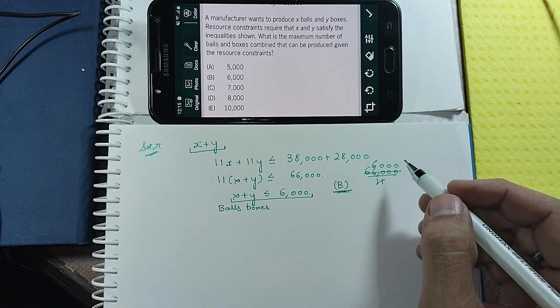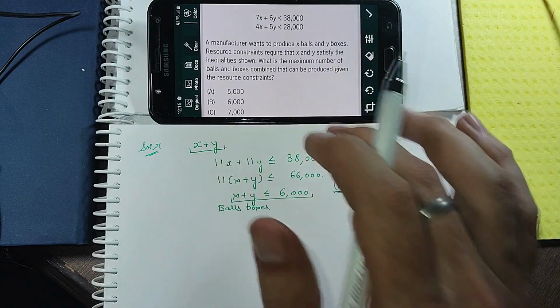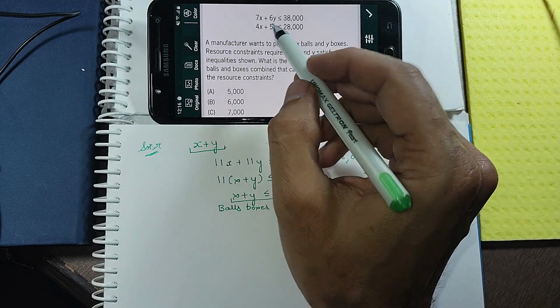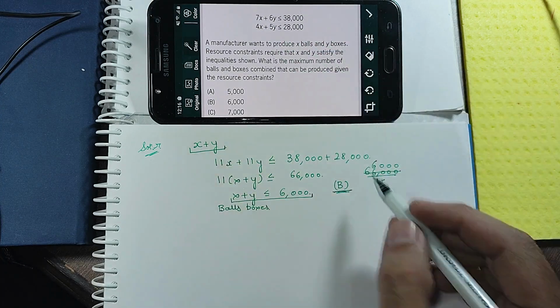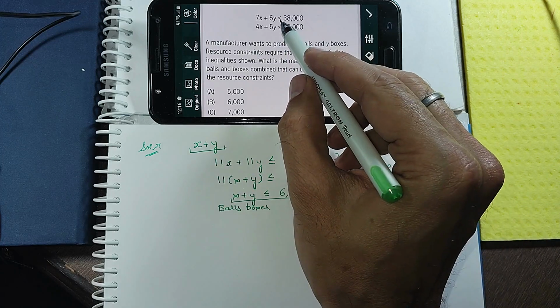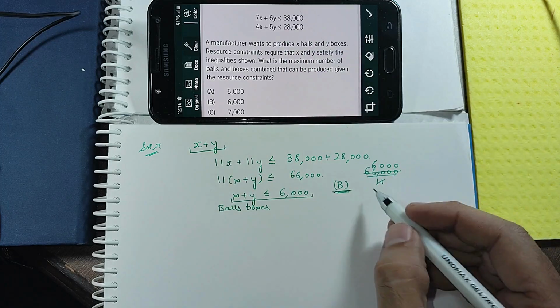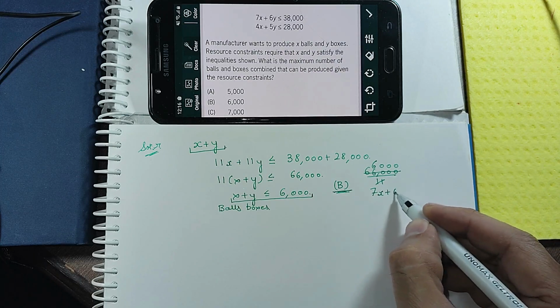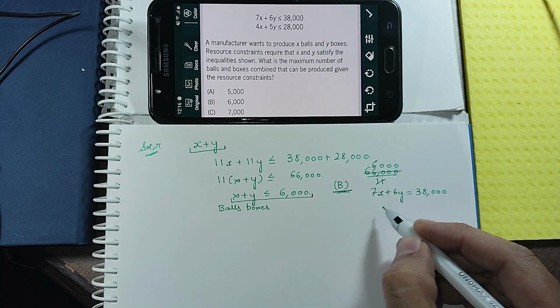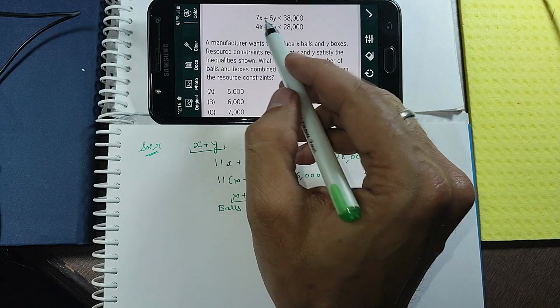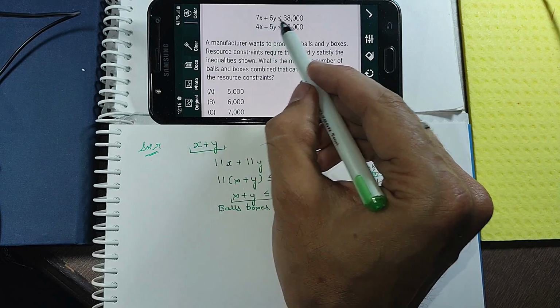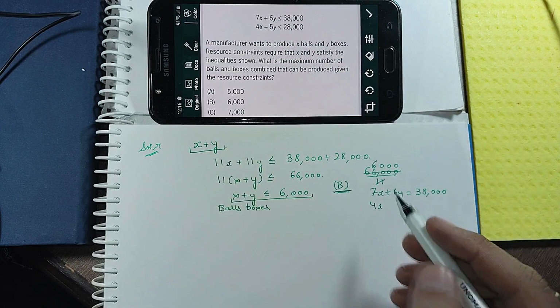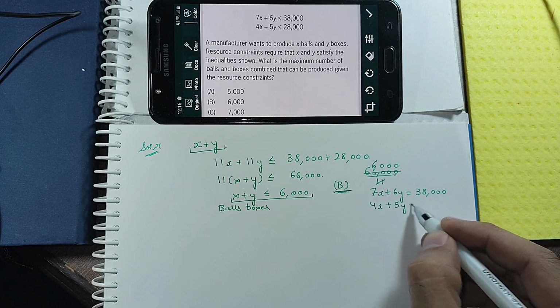Now if we do further analysis, we find that if you are asked to find the particular values of x and y, the maximum value here is 38,000, so we can write 7x plus 6y equal to 38,000. This is the maximum possible value in case of 7x; all other values are less than 38,000. And 4x plus 5y will be equal to 28,000.